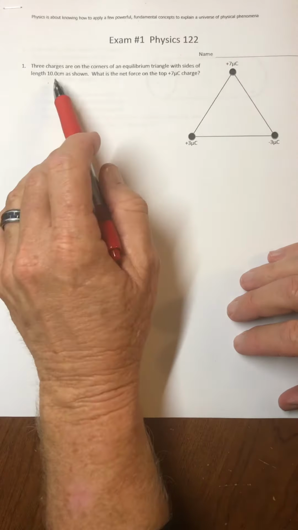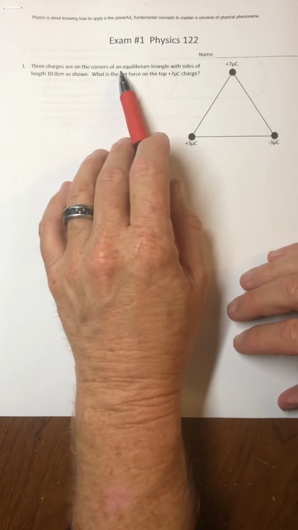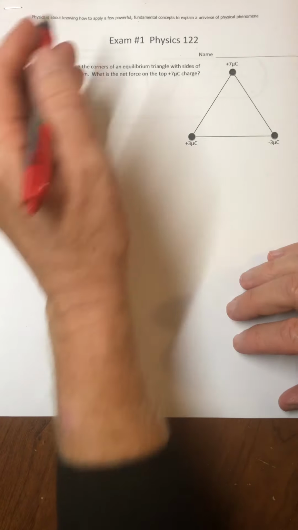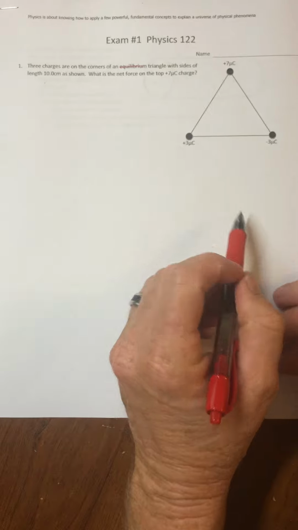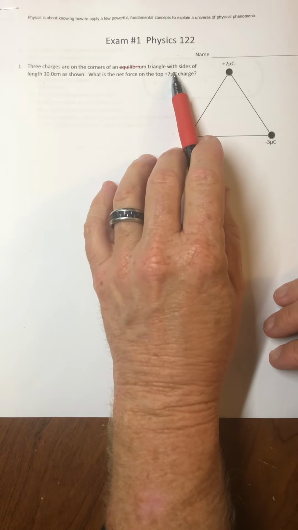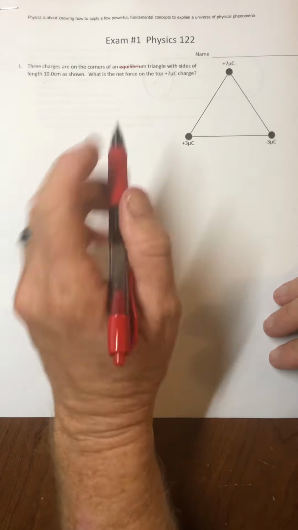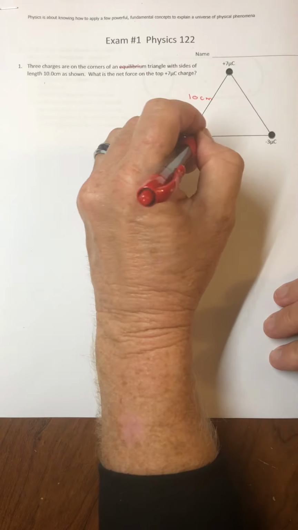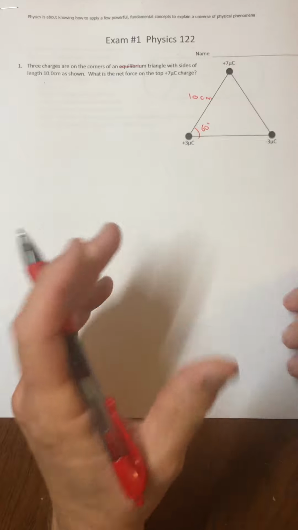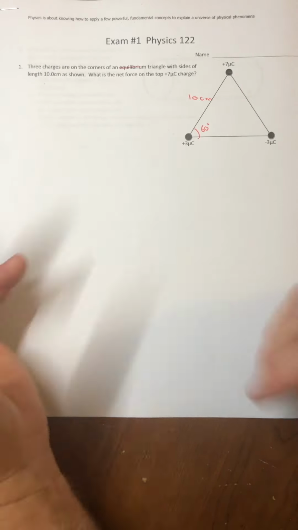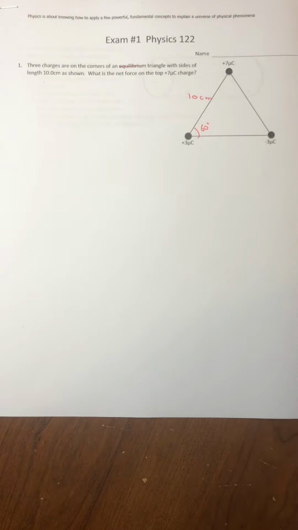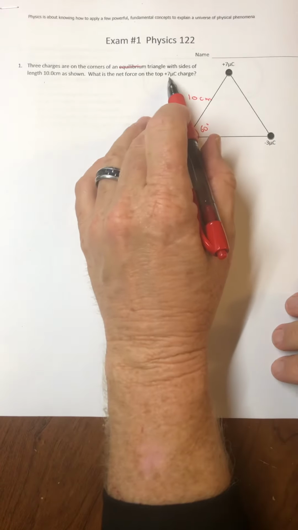The first one says we have 3 charges on the corners of an equilateral, and I'm sorry about that, that should be equilateral triangle with sides of length 10 centimeters. So I'll just put a little 10 centimeters in there, and maybe I'll point out that if it's equilateral, it's also equiangular. So they're all 60 degrees. What is the net force on this top charge?